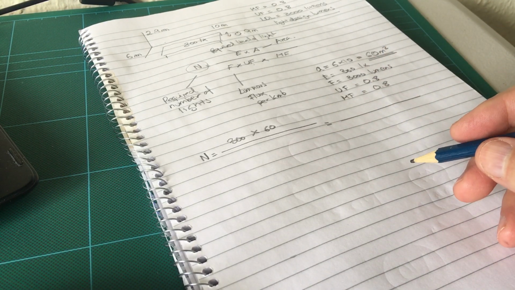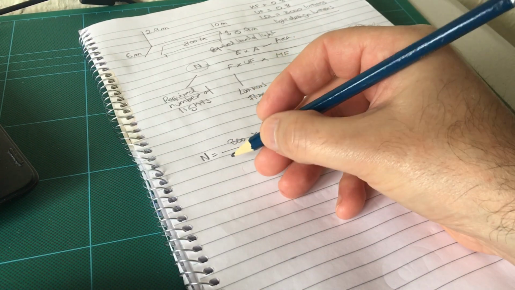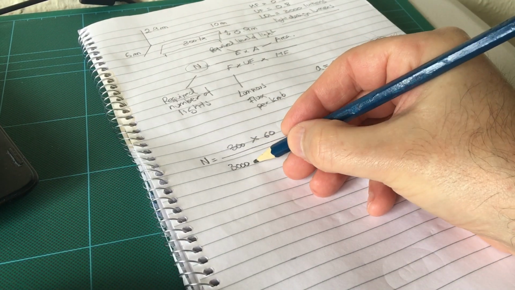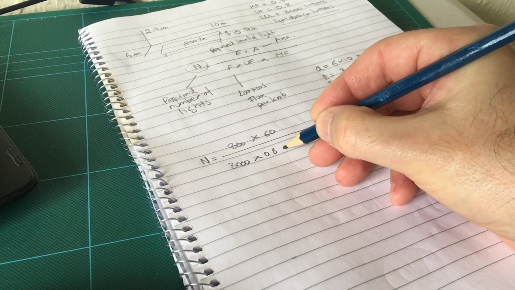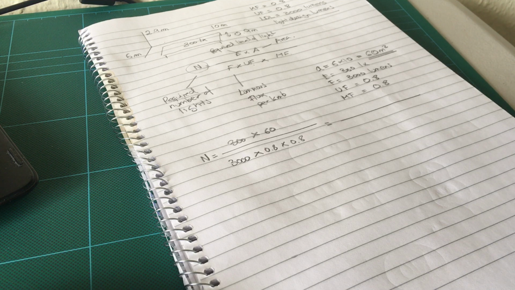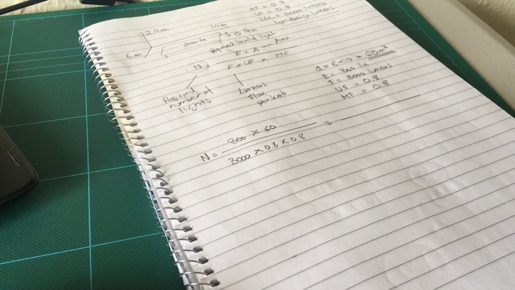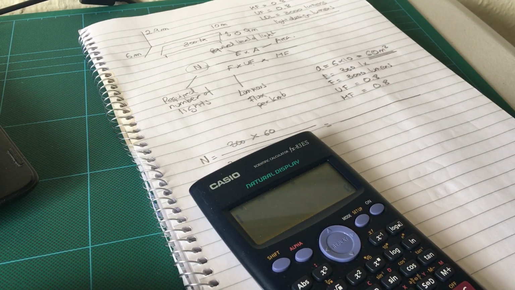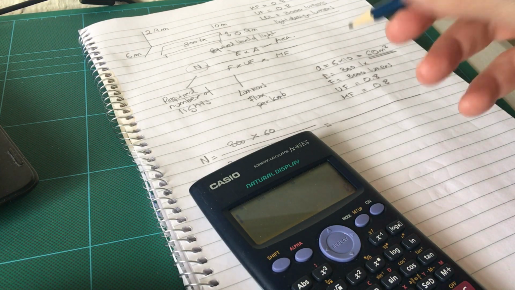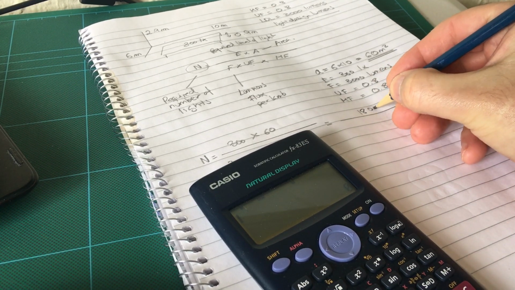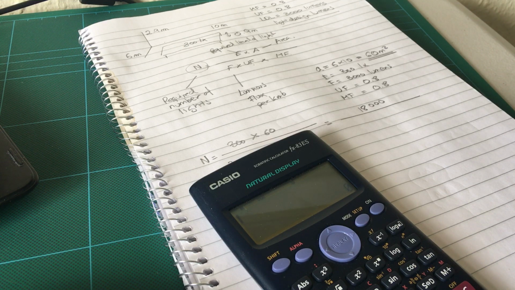And then we said F to be 3000, and we got times 0.8 times 0.8. Now, is this difficult? Yes, very difficult. I'm not going to use the formula, I'm going to do it one by one. So 300 times 60, that's going to be what? I don't need a calculator for that. And that is our first value.